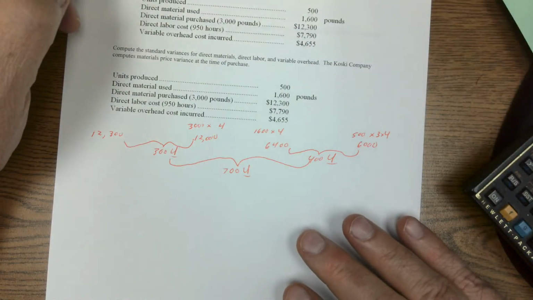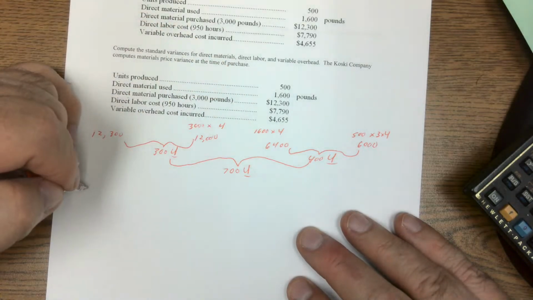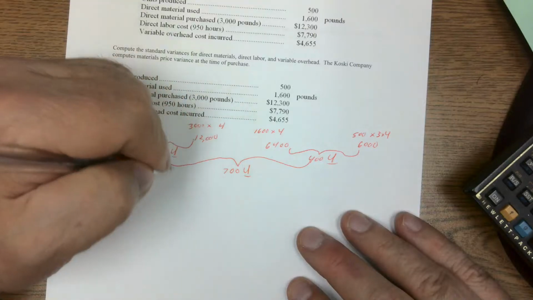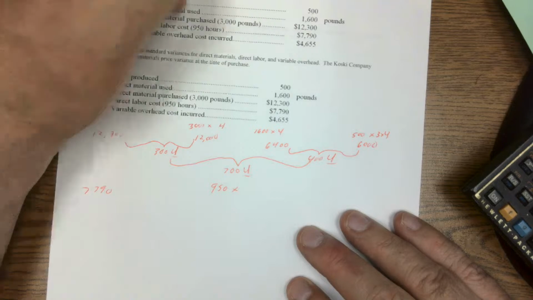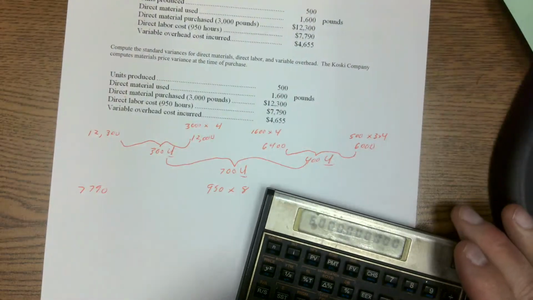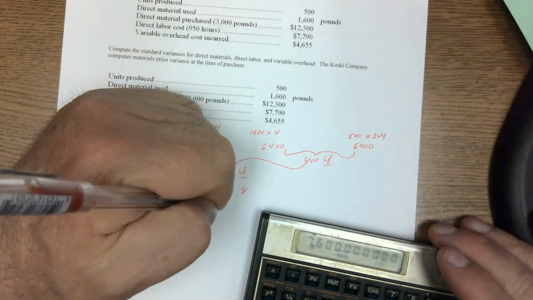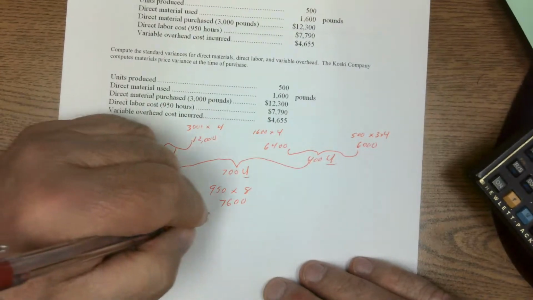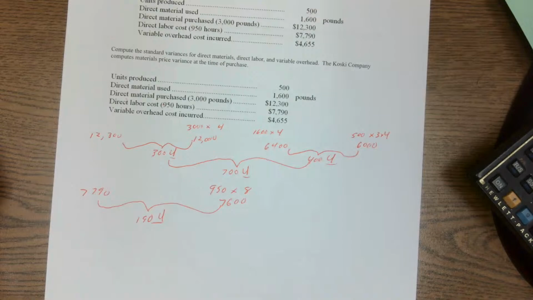The direct labor cost was 7,790. We used 950 hours times a standard cost of $8 an hour, which is 7,600. So here we have 190 unfavorable.